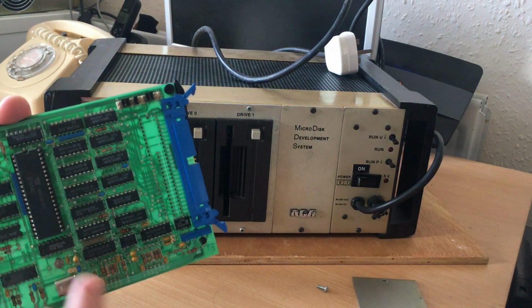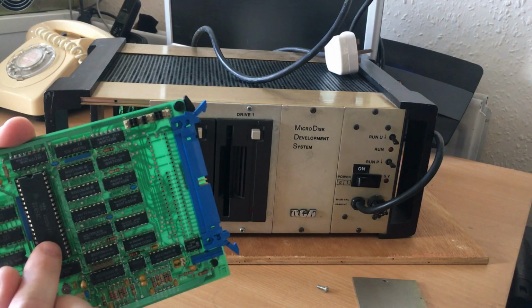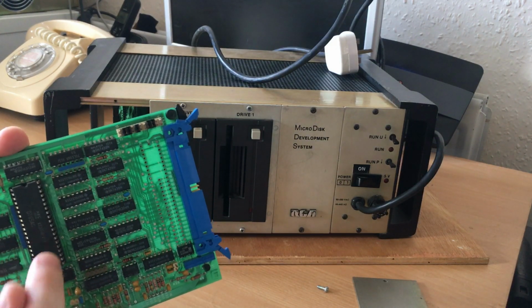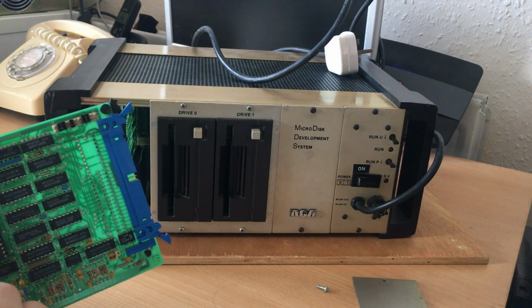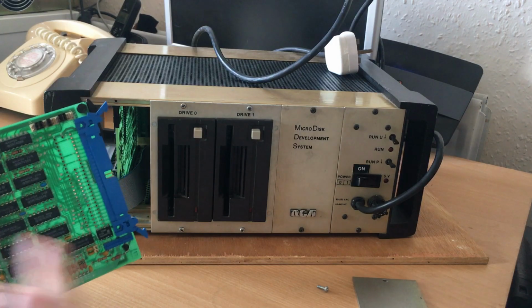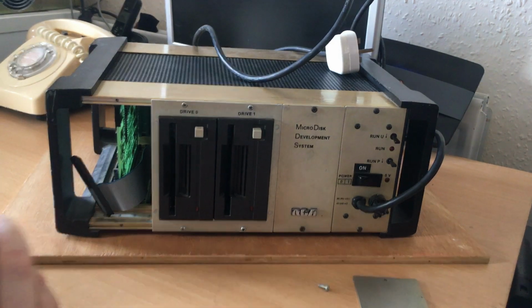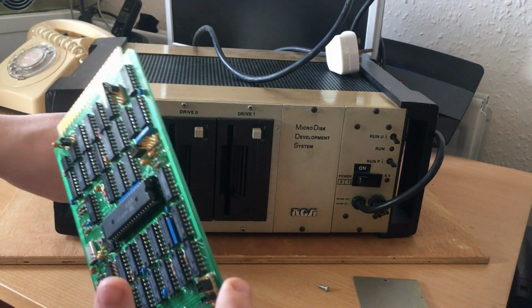So this is the floppy drive card. Contains a NEC 765 floppy drive interface and a bunch of glue logic to operate the floppy drives.